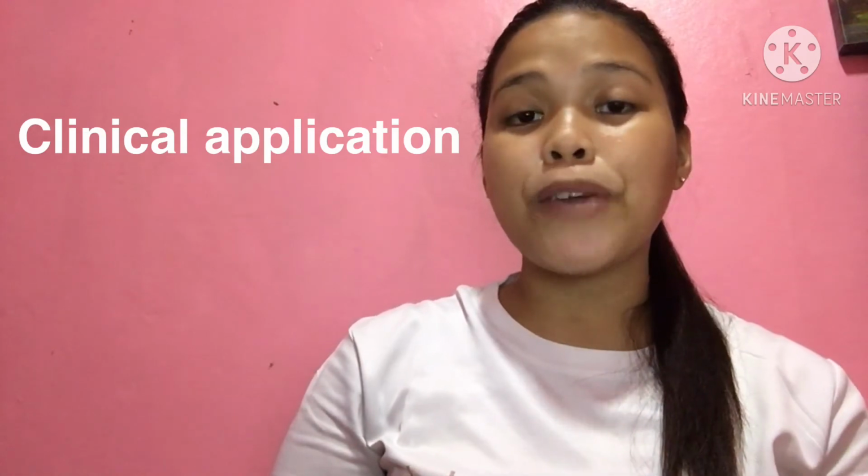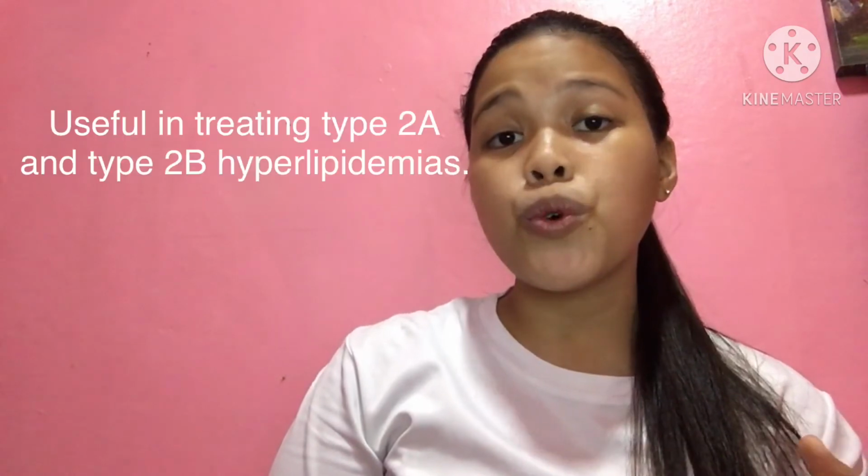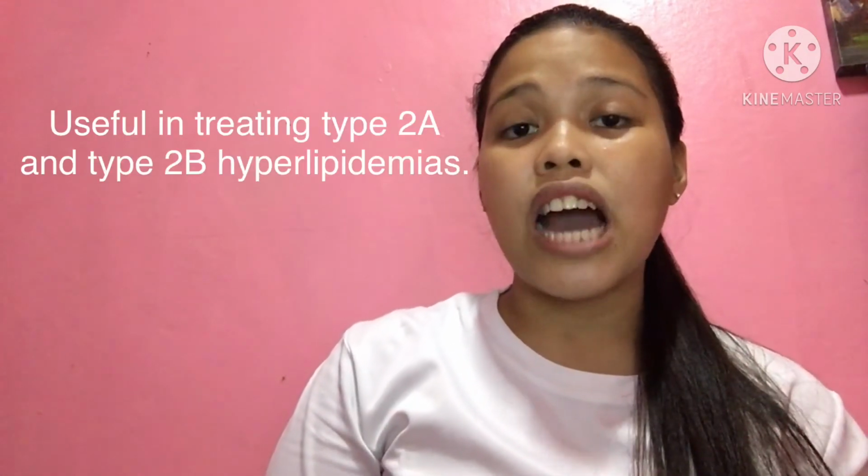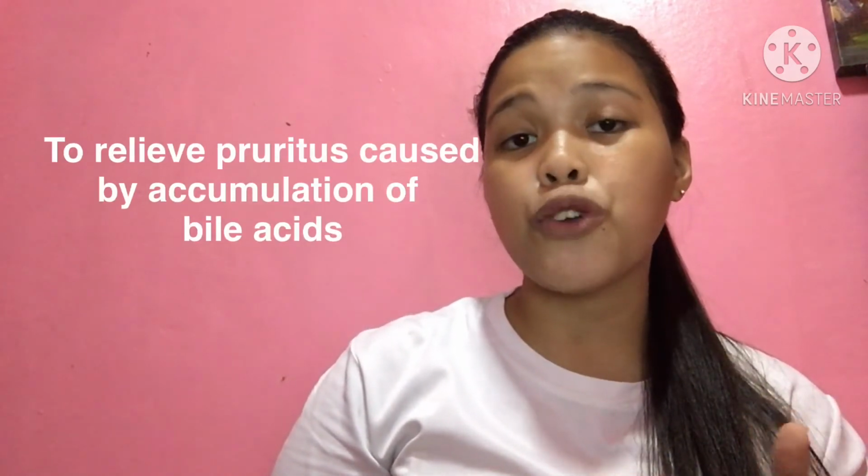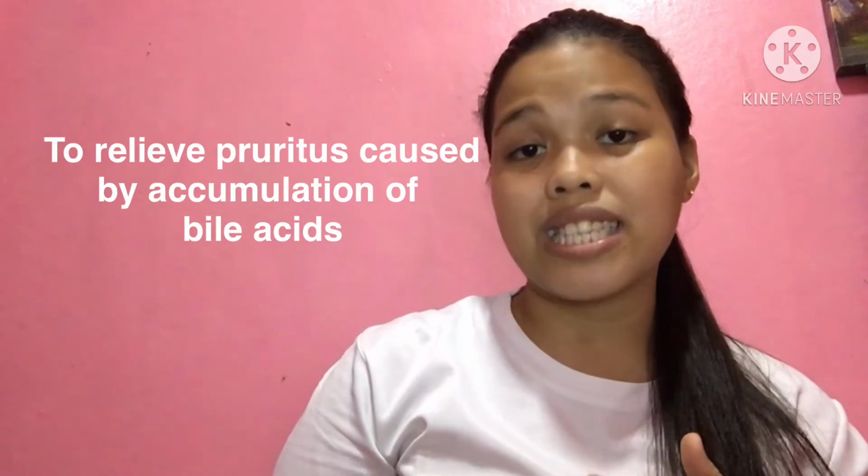It is used for patients who have hypercholesterolemia, and it is also used to reduce pruritus for patients who have cholestasis and bile salt accumulation. Bile acid sequestrants are useful in treating type 2A and type 2B hyperlipidemias, often in combination with diet or niacin. And cholestyramine can also be used to relieve pruritus, which is caused by the accumulation of bile acids.